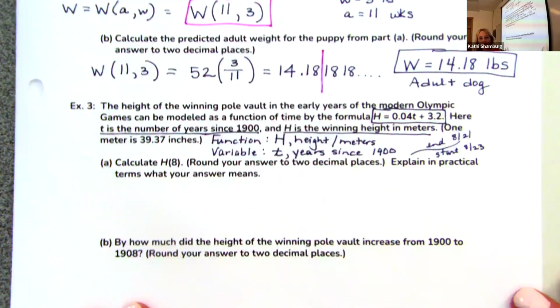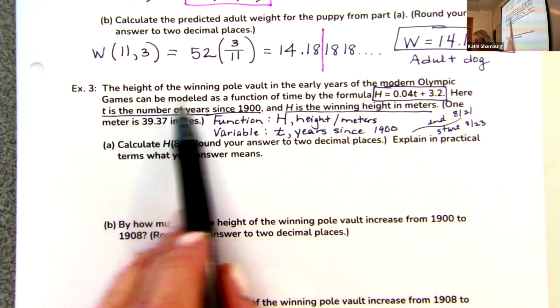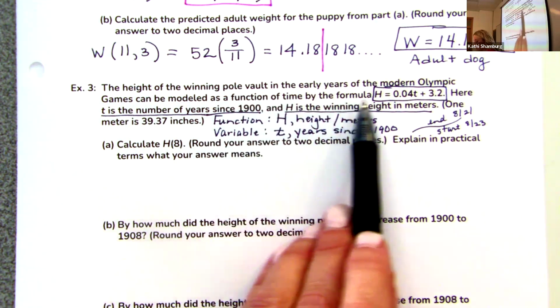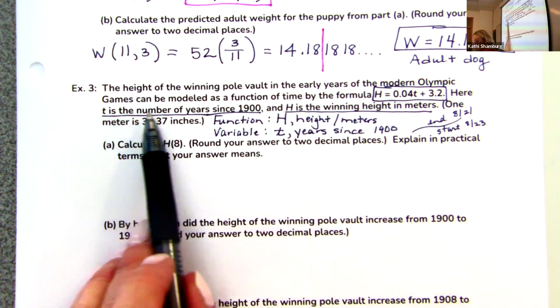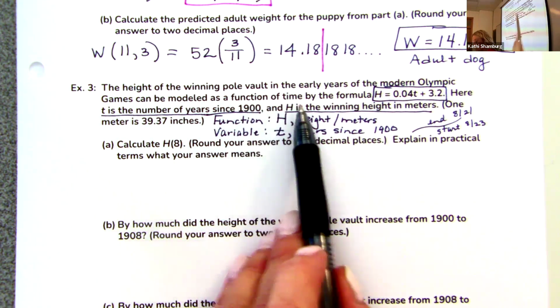All right. So on number 3, we had defined the function and the variable. Again, it's been 2 sleeps since then. So let's reread it and remind ourselves what we're talking about. The height of the winning pole vault in the early years of the modern Olympic Games can be modeled as a function of time by the formula.